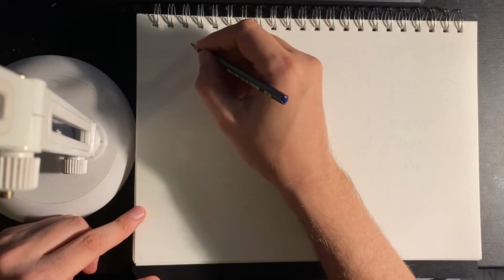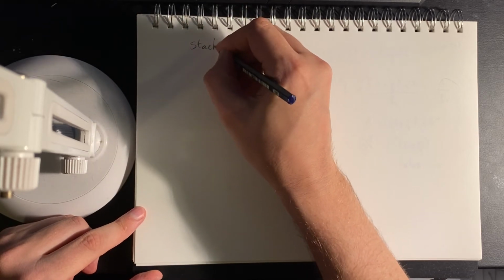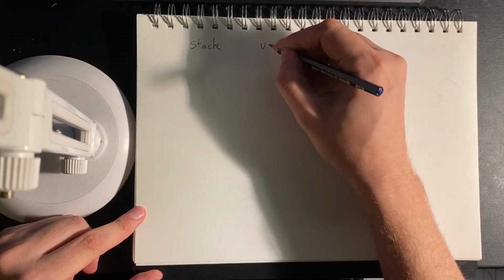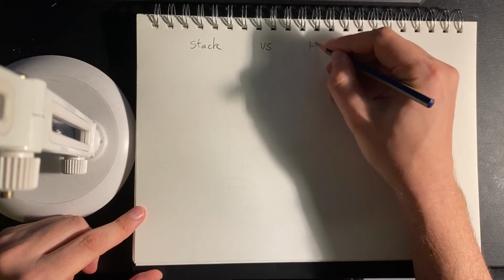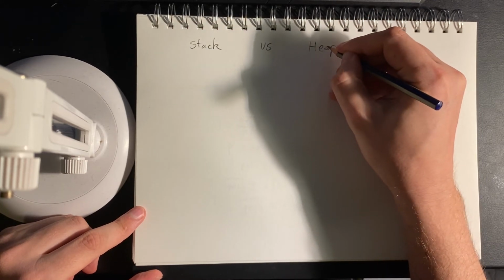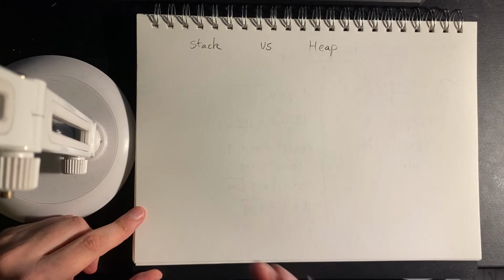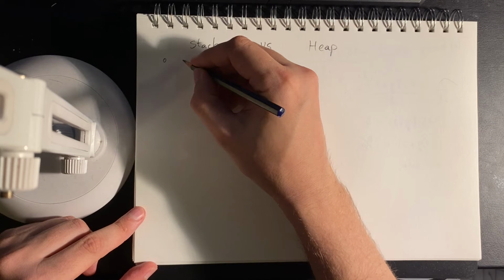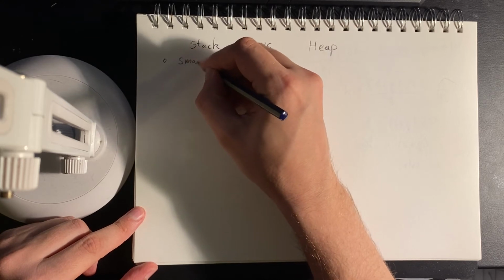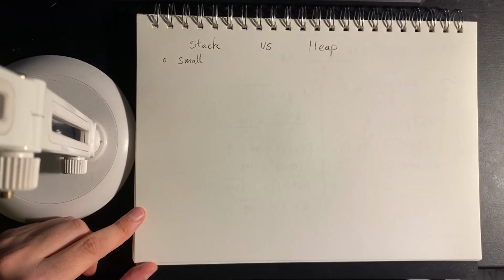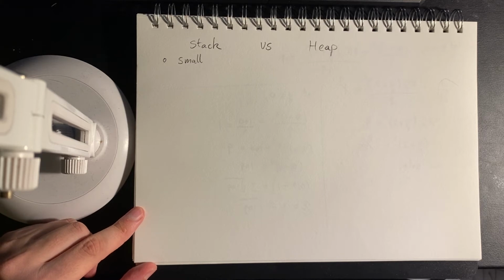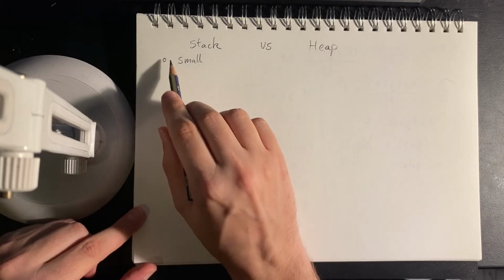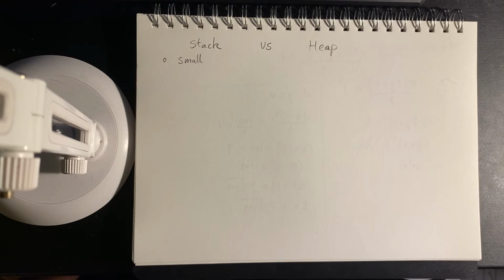To start things off, I'm going to look at the difference in memory types between what we call stack and heap. Okay, hopefully this is familiar to you. We'll go through it. So the differences between them, a stack is very small, about on the order of several megabytes. It's pretty easy to fill that up and have a stack overflow.